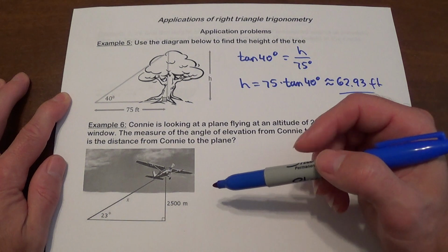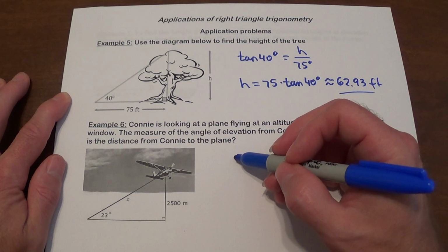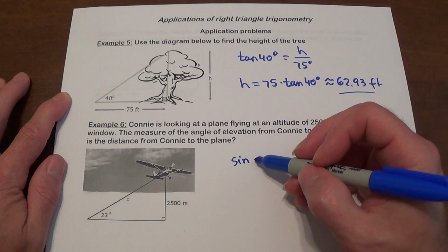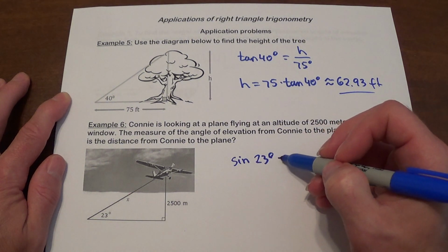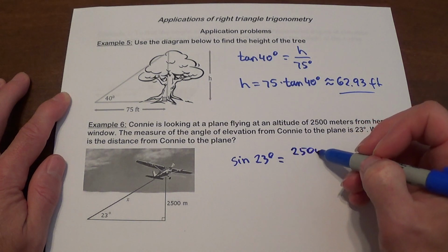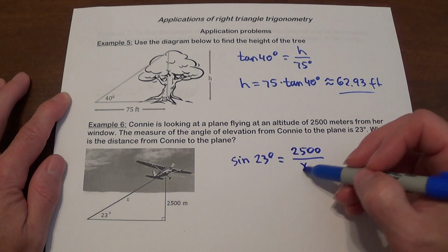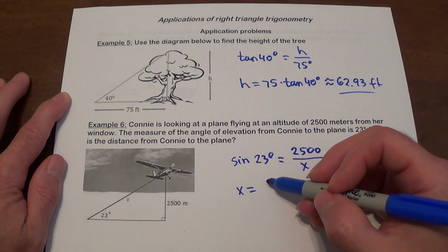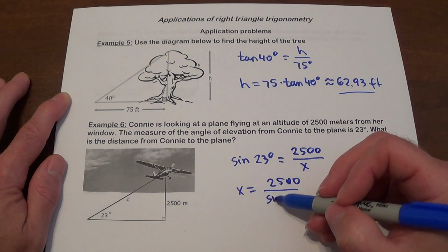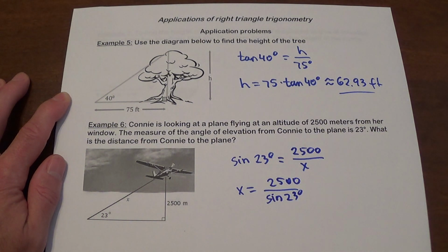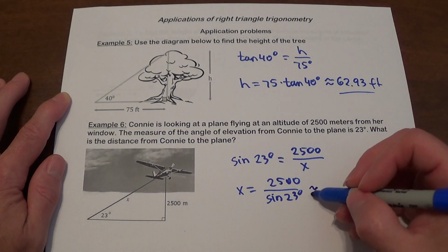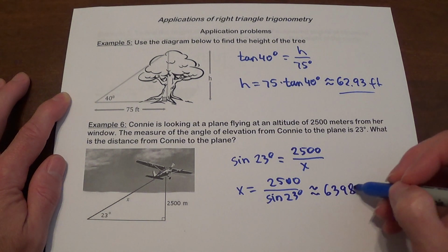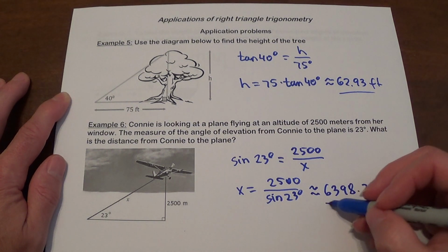That would be opposite over hypotenuse, that is sine. So we're going to set it up as sine of 23 degrees is going to equal 2,500 divided by x. So again, we have x on the bottom here, just swap these two. X is going to equal 2,500 divided by sine 23. 2,500 divided by sine 23 degrees is going to be 6,398.26 meters.